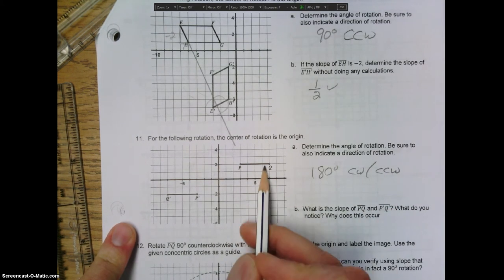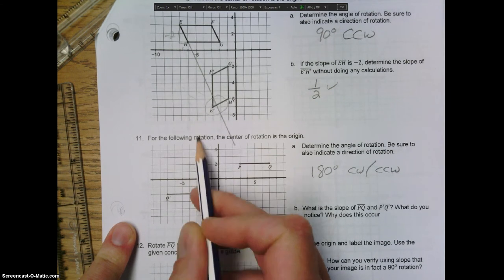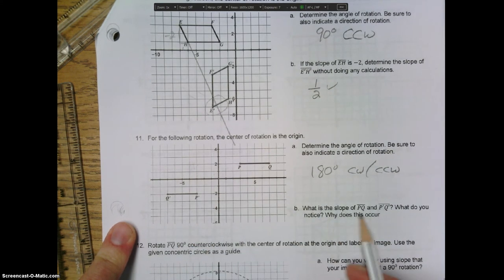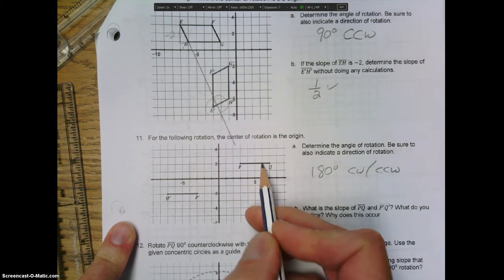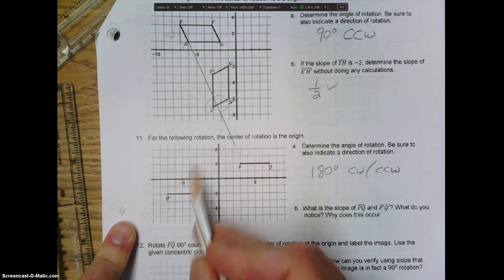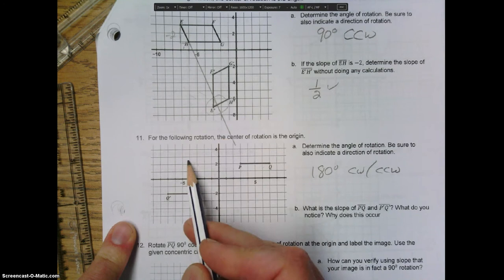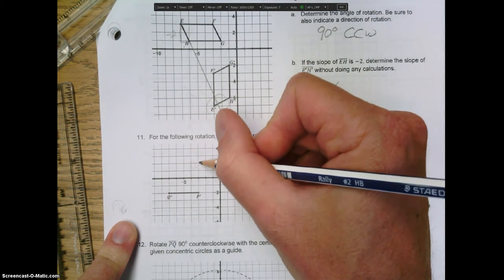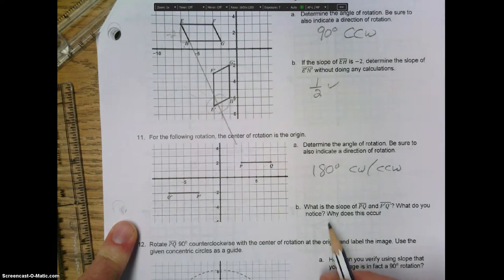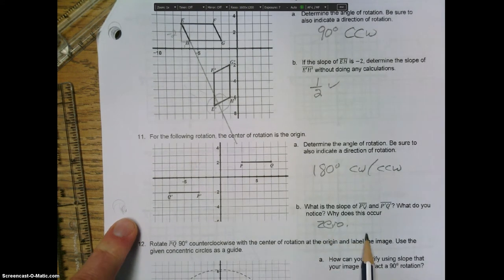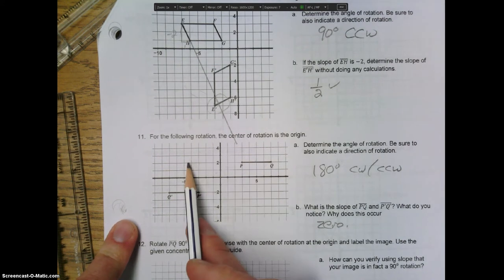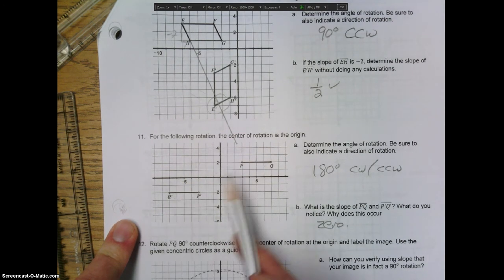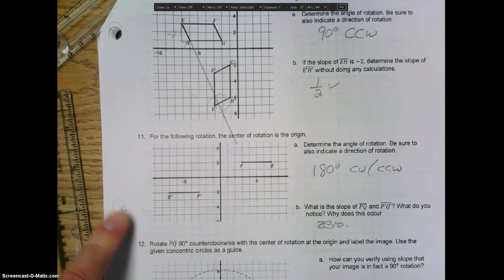It's not 90, because 90 would have ended up being a vertical line here, which is perpendicular to this horizontal line. The slopes of PQ and P prime Q prime are the same. Why? Because when you turn a horizontal line upside down, the opposite reciprocal of this slope would be a vertical line, but the opposite reciprocal of a vertical line is back to a horizontal line. So the slopes are both 0, and the reason this happens is because when you are perpendicular to a perpendicular, you're kind of going back to where you started.